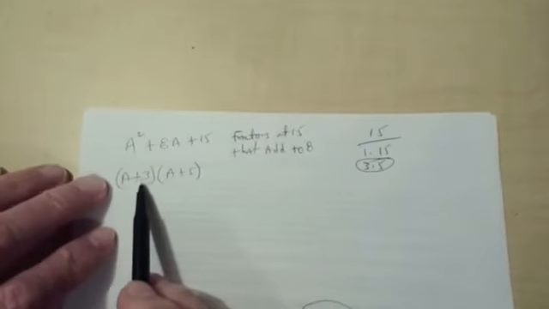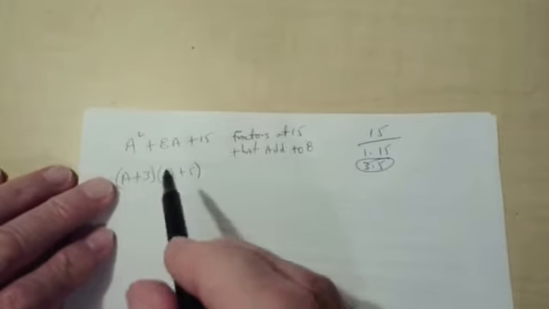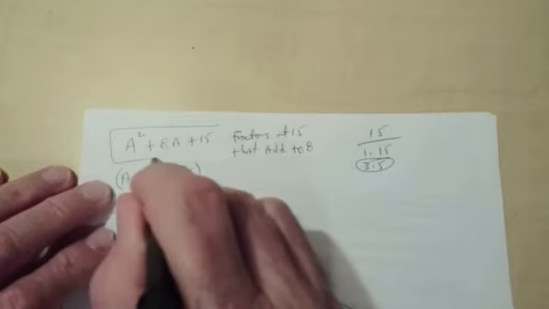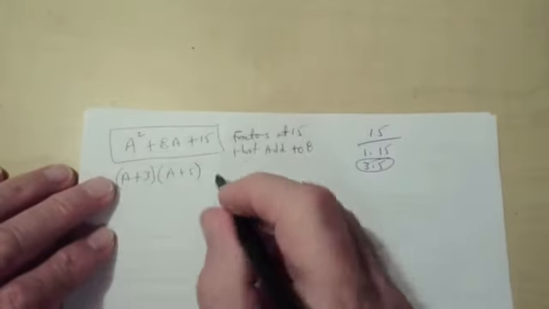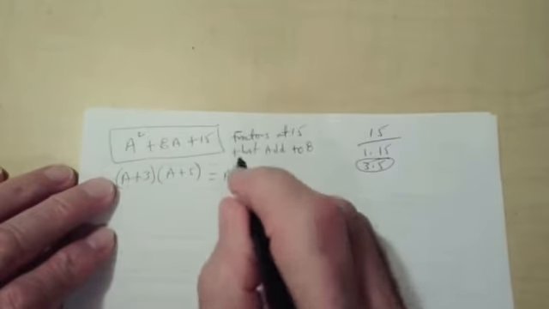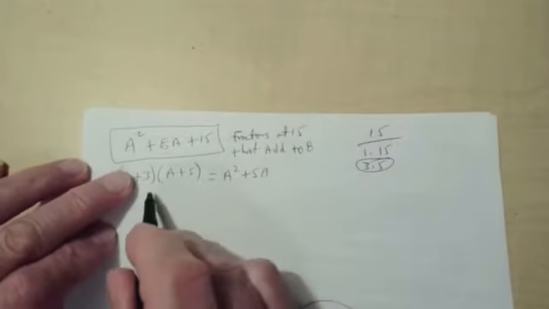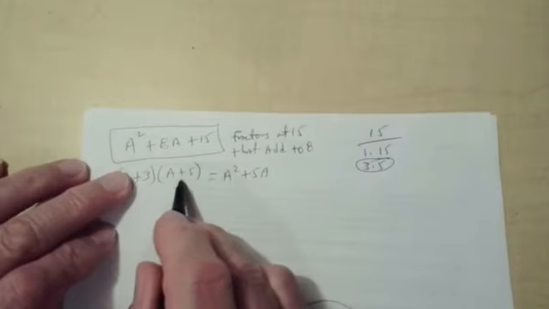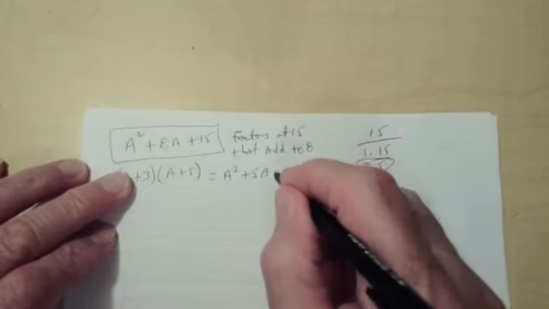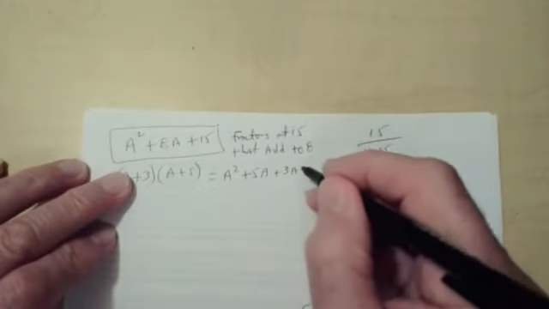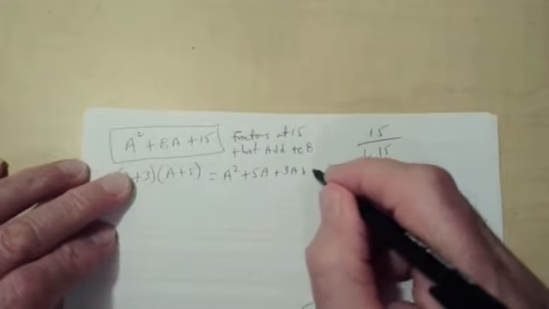Now let's do the distributive property here to make sure that it goes back to this. A times a is a squared, a times 5 is 5a. Now we do the same thing with the 3. 3 times a is 3a, and 3 times 5 is 15.